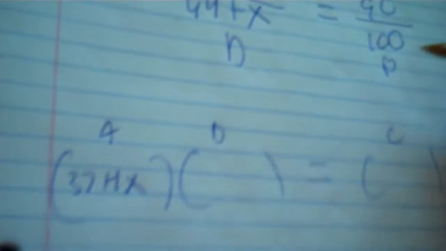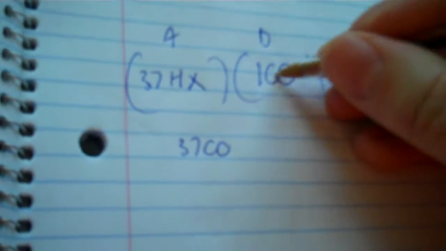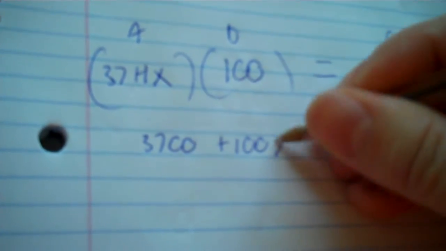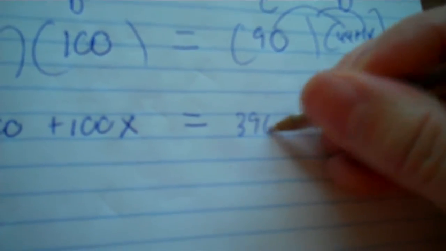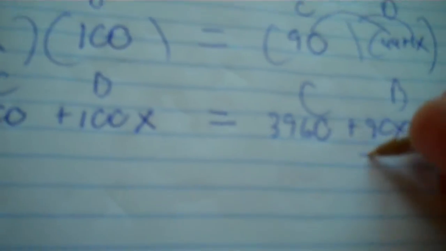So A times B is equal to C times D. So if A is 37 plus 1x times B is 100, C is 90, and D is 44 plus 1x. So 100 times 37 is 3,700. 100 times 1x is 100x. Now on the other side, 90 times 44, 3,960 plus 90x. So you got CB, CB. So pick a B to subtract then.